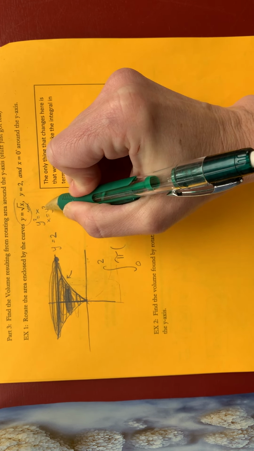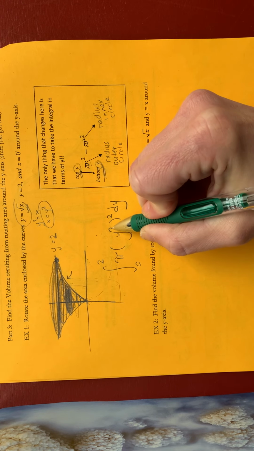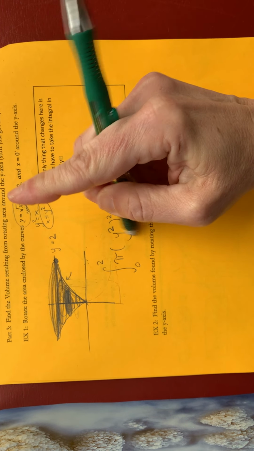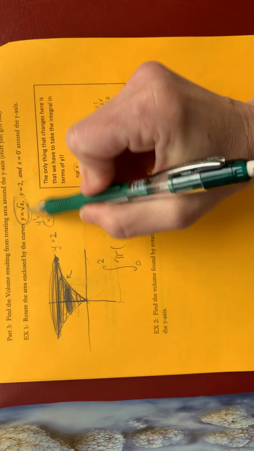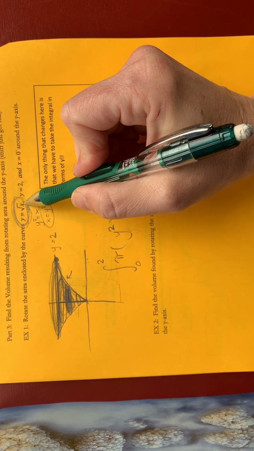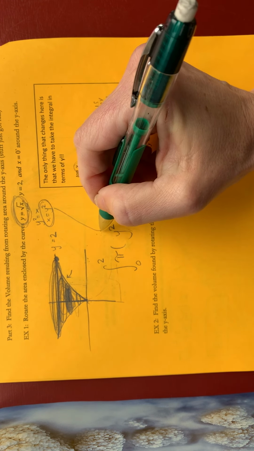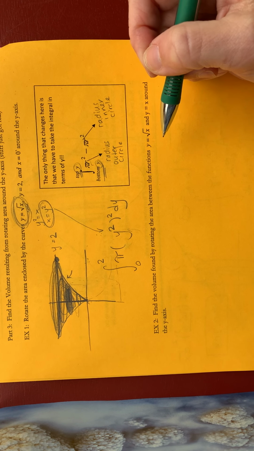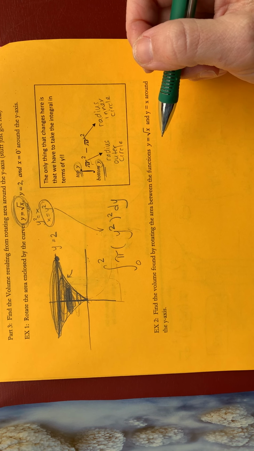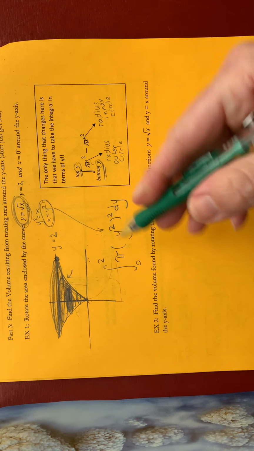And I know that x is going to equal y squared. I'm going to use y squared as my radius instead of the square root of x. It's the same thing. I'm just taking this curve and solving it for x so that I can plug in something in terms of y into my formula to use. So this is the setup.